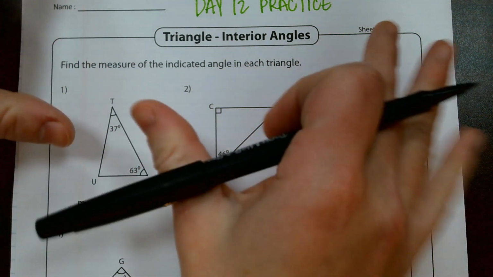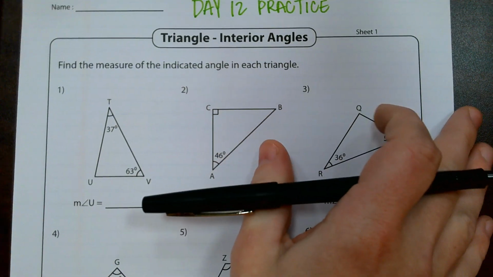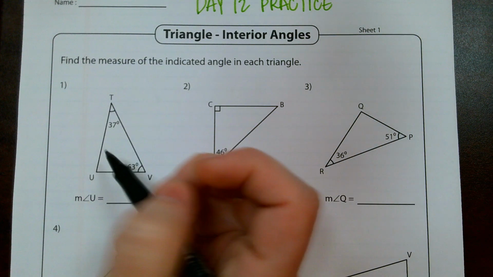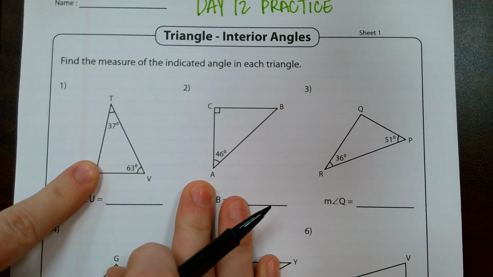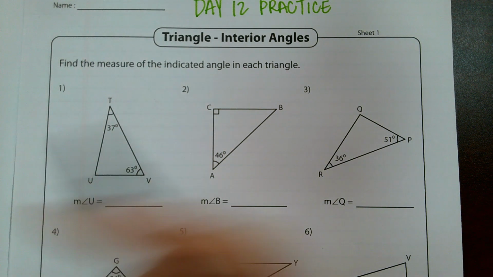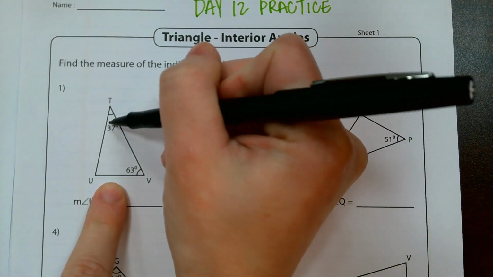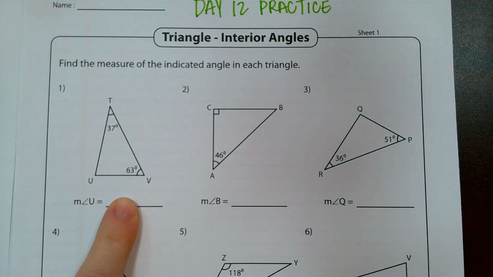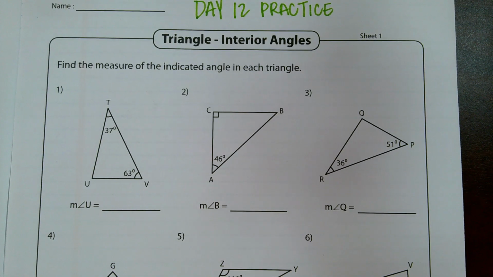So if we did that, we would get a unique number, but that wouldn't be the proper way to set up the equation to solve for this missing angle here, U. But that's okay. That's why we talk about it every day. We're learning, guys.